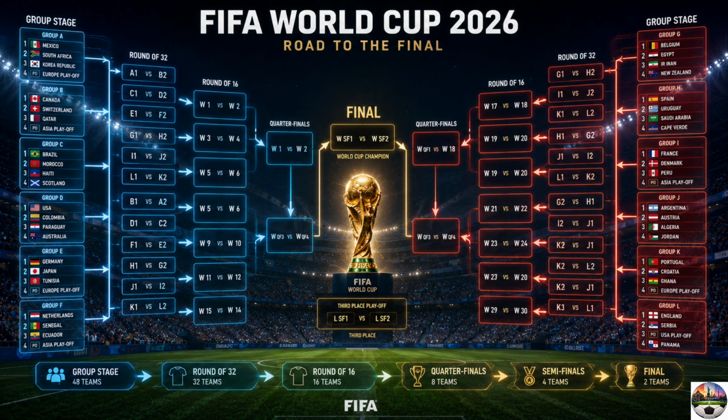The knockout rounds begin with the round of 32. Then come the round of 16, the quarterfinals, the semifinals, and finally, the biggest match in world football, the FIFA World Cup final. Every step becomes more difficult. Every opponent becomes stronger. And every mistake becomes more costly.